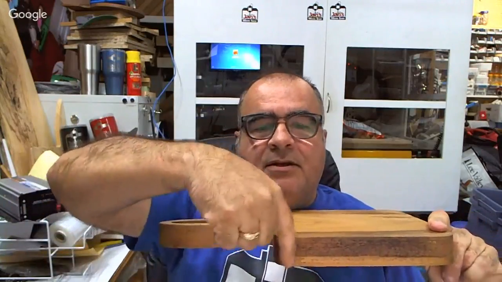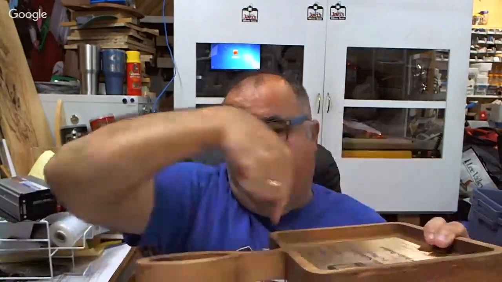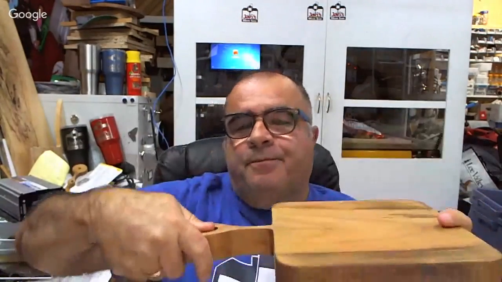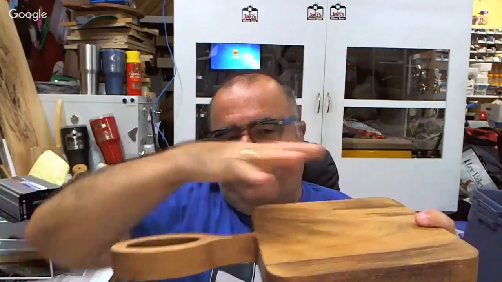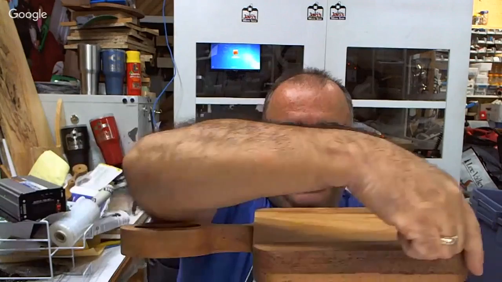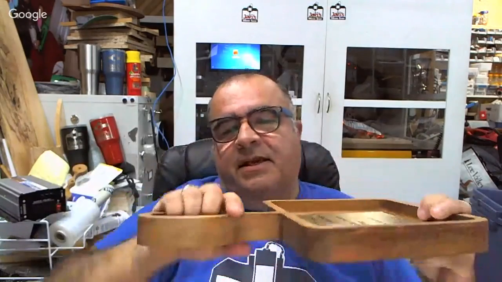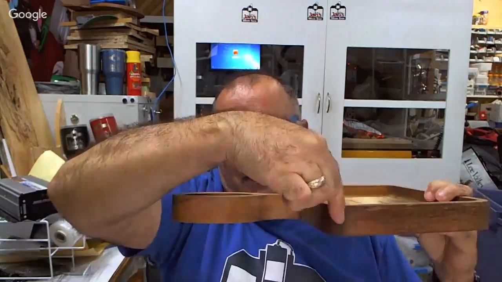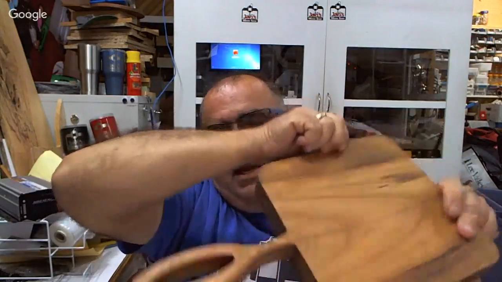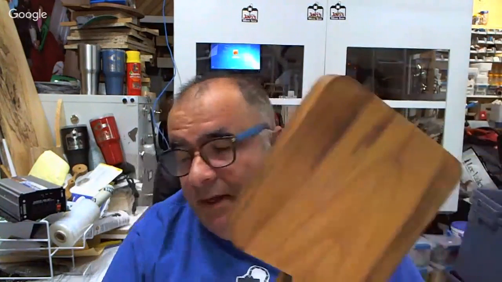On this side, you have the option of either going all the way through, or for safety, just to have the whole piece there, you would just do the half or a little over half. So you're basically cutting half of the profile here and half of the profile here, and you'll emerge with the piece removed.